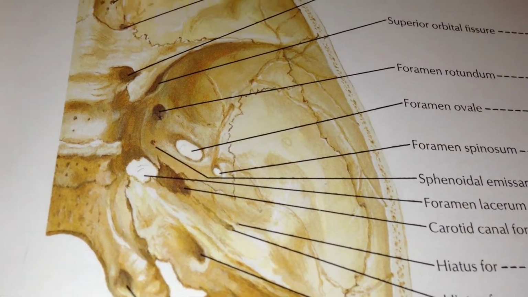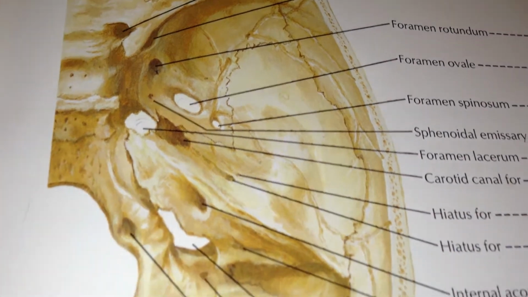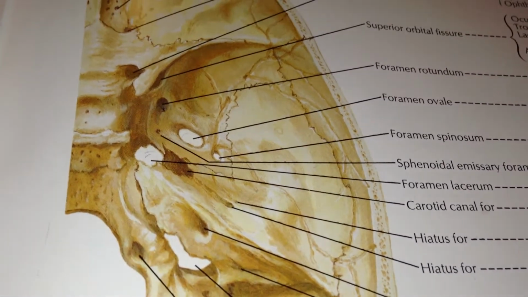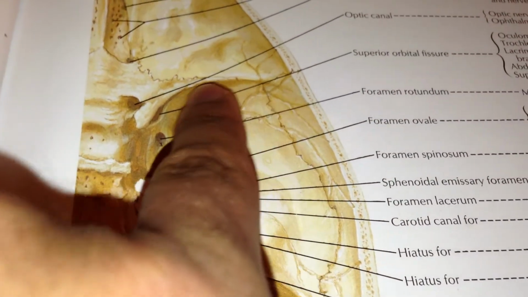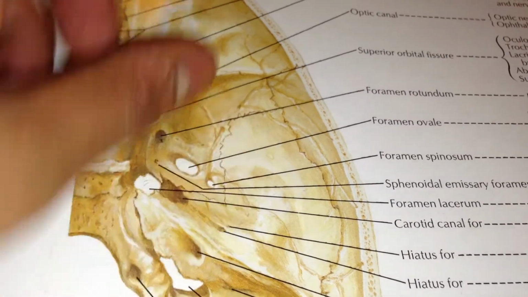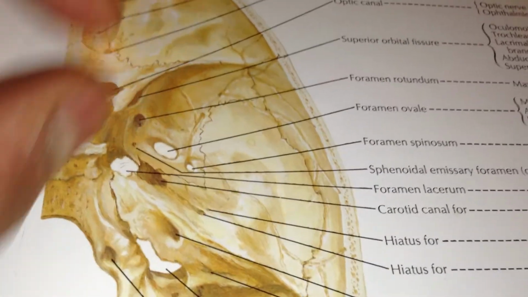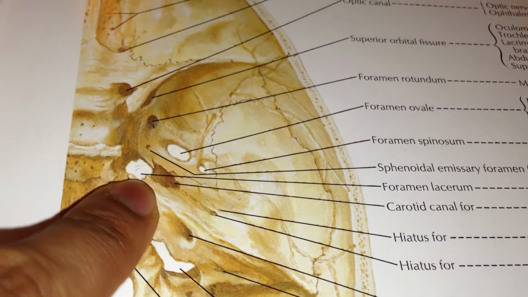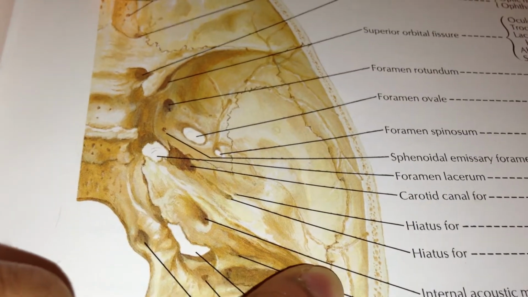Okay. Now we're going to talk about the middle cranial fossa. The middle cranial fossa is not that bad at all. You have, once again, the borders. The anterior border is going to be the lesser wing of the sphenoid, and you're going to have your posterior border, which is going to be the crest of the pyramids of the temporal bone.